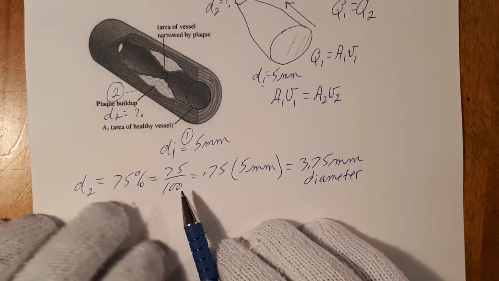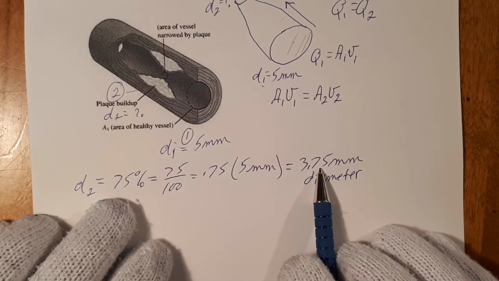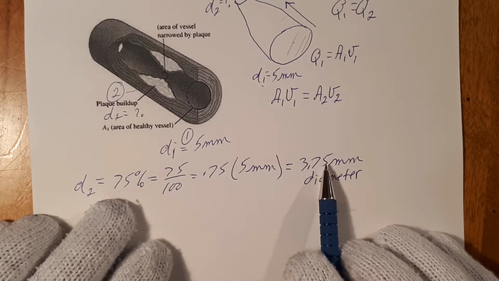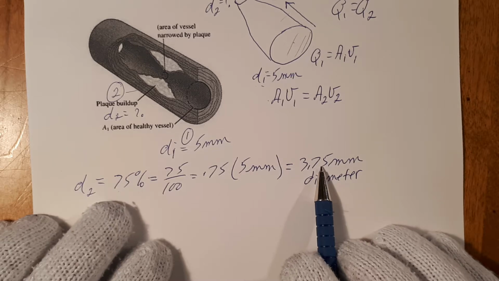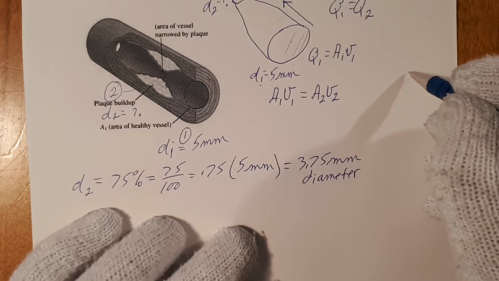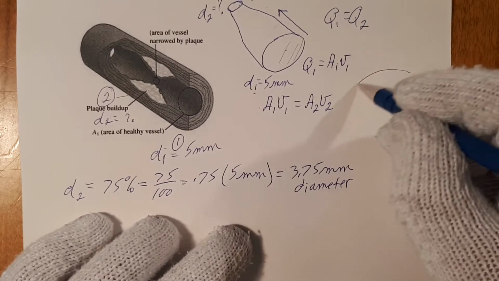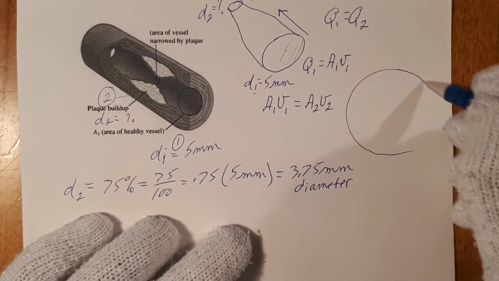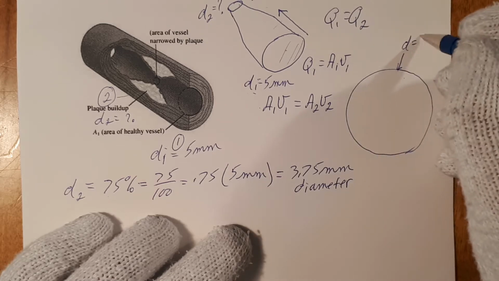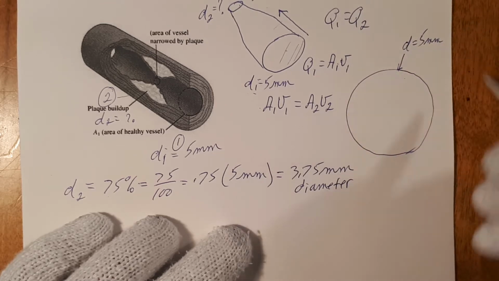But it's a 75% blockage, and is this 3.75 millimeters the diameter of the hole? Is that correct? Let's look at this a little closer. Here is the original. We'll just draw a circle here. The diameter of this is 5 millimeters.